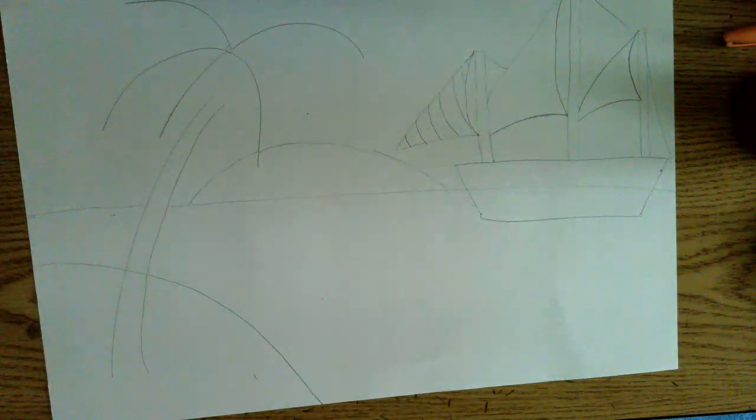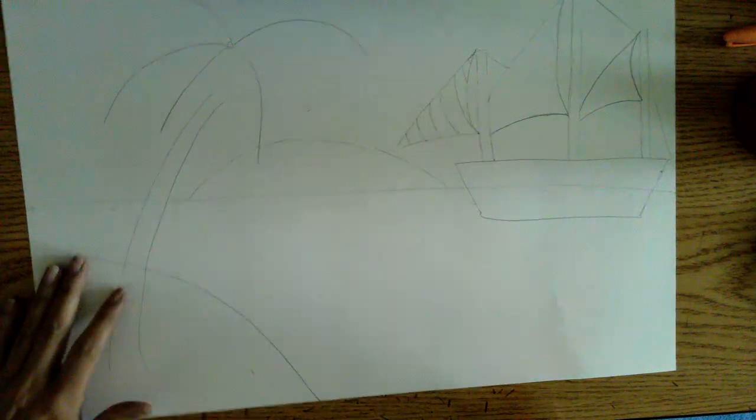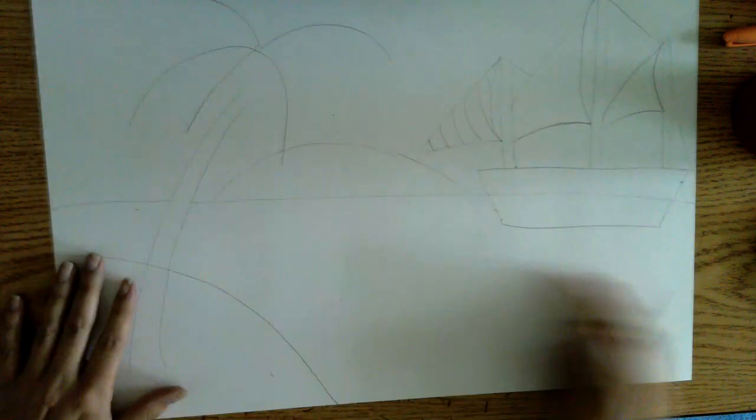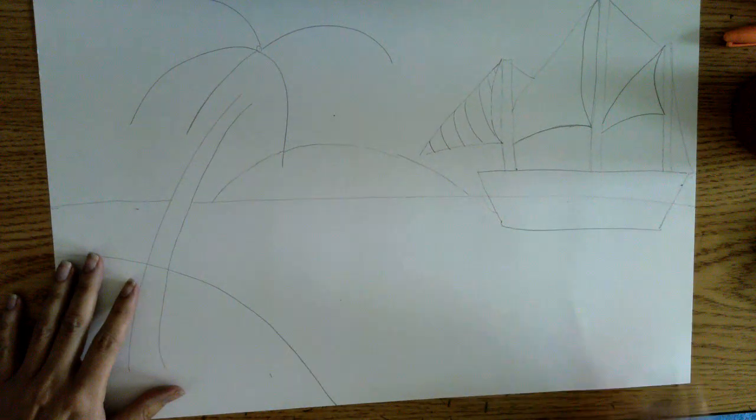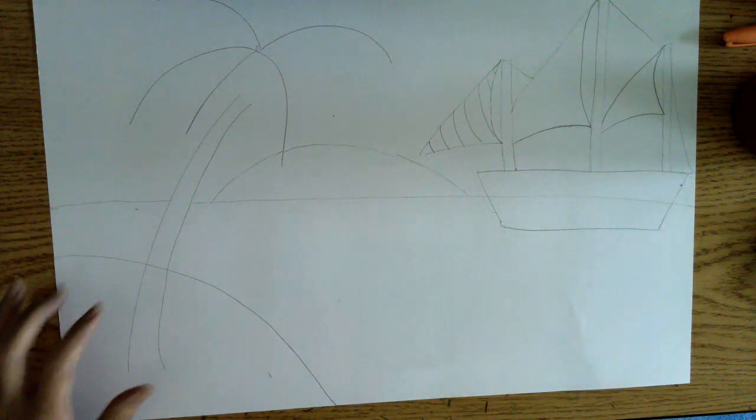All right, and the last thing we have is our dolphins. We're going to make some little dolphins. Okay, so your dolphins can go in this area. You could have one dolphin. You could have two. You could have three. We are not going to draw the tails of the dolphins.